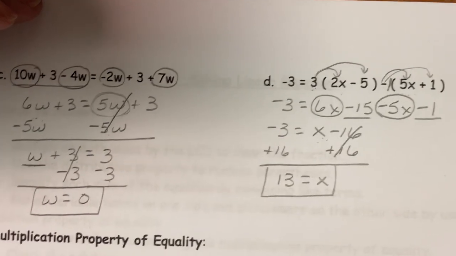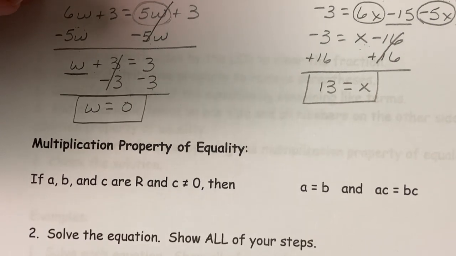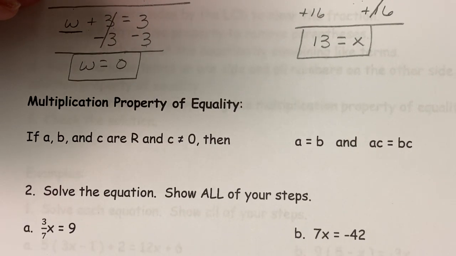So notice what we've done there in all of those equations. Really, when we talked about a property of equality for the equation, we've either added something to both sides or we have subtracted something from both sides. But when we looked at that addition property, I told you it actually works for all 4 operations.